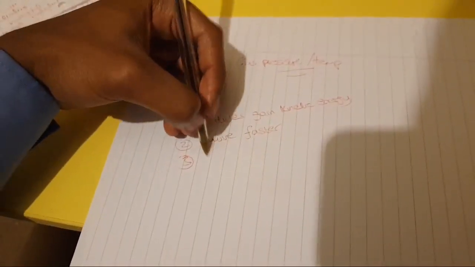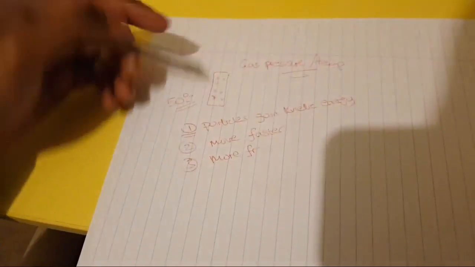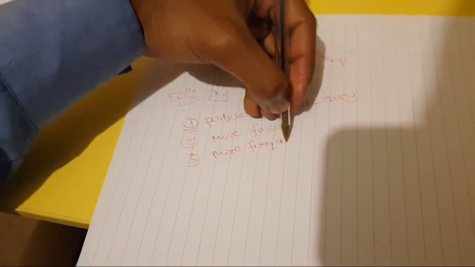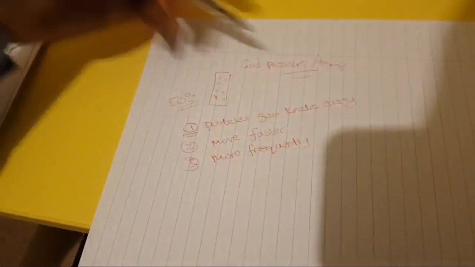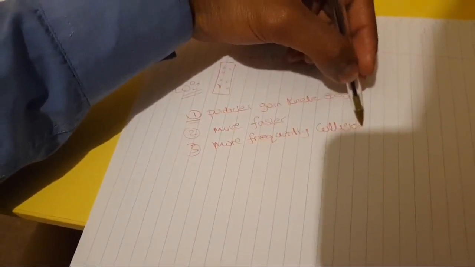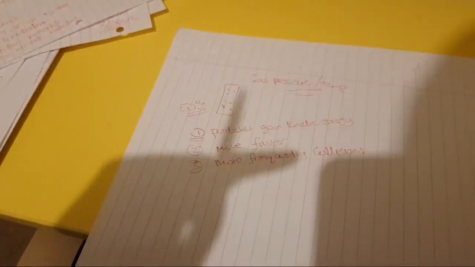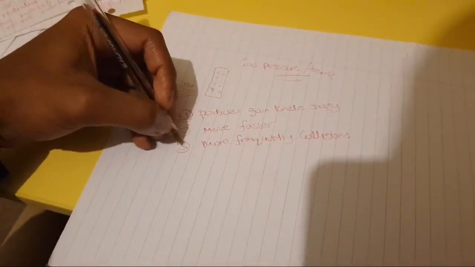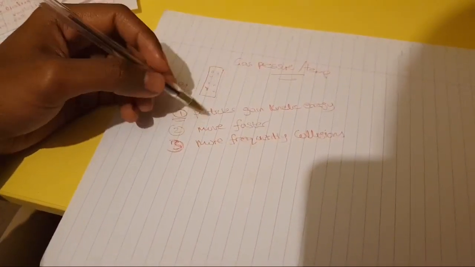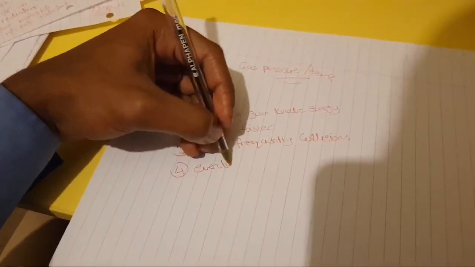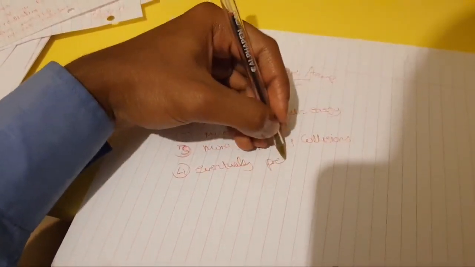Third mark, you need to mention more frequent collisions. Because they move faster and more haphazardly, they collide with the walls more often. This is why I hate writing with my left hand, because when I write, you guys can't see. But anyway, more frequent collisions. Oh, red shift and blue shift, I can do that towards the end. That's fine. So more frequent collisions, move faster, particles gain kinetic energy. Eventually, pressure increases.